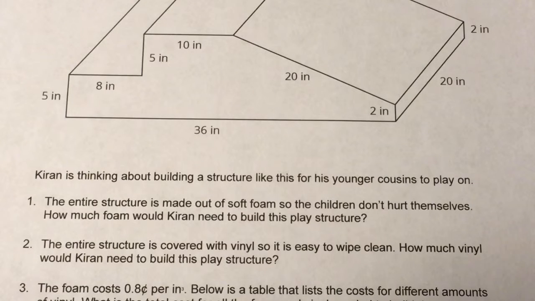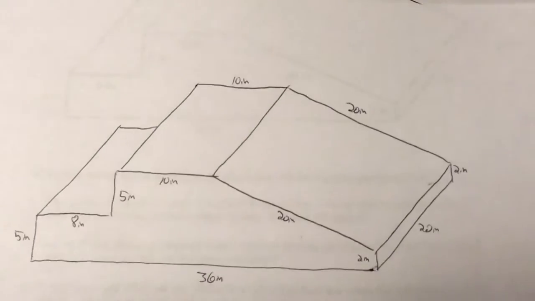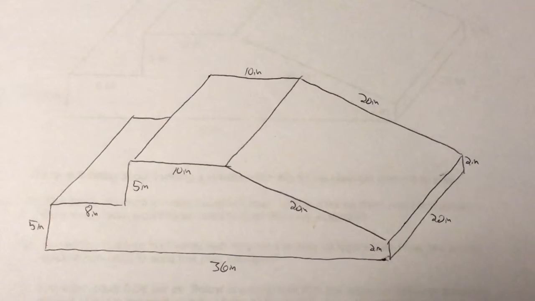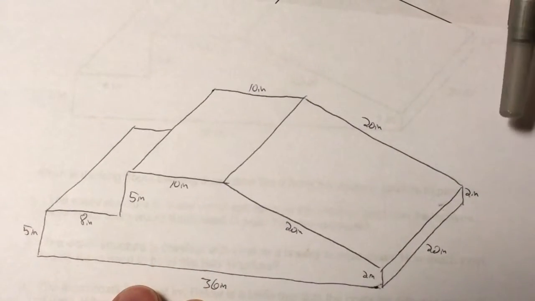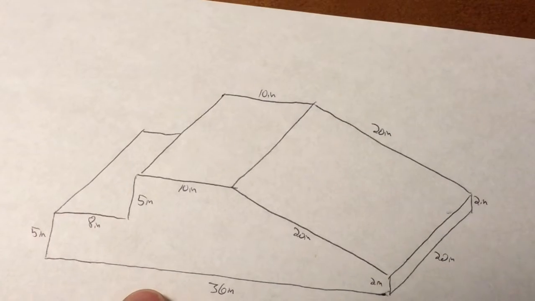Okay. So I didn't draw this. I traced it. And that's a strategy you might use if you want to redraw this thing: get a separate piece of paper, lay it on top, and trace it. But let's see what we can come up with here for an answer.